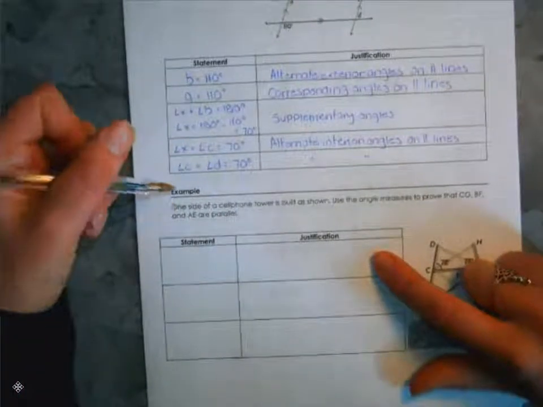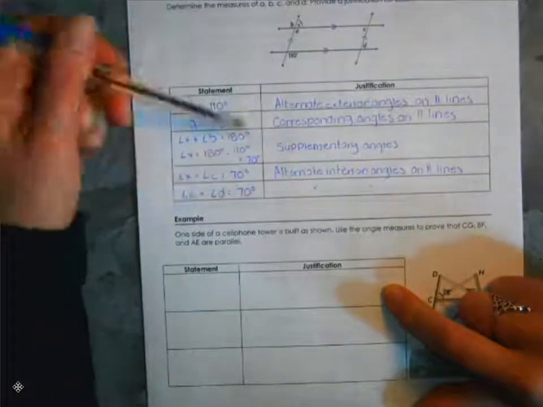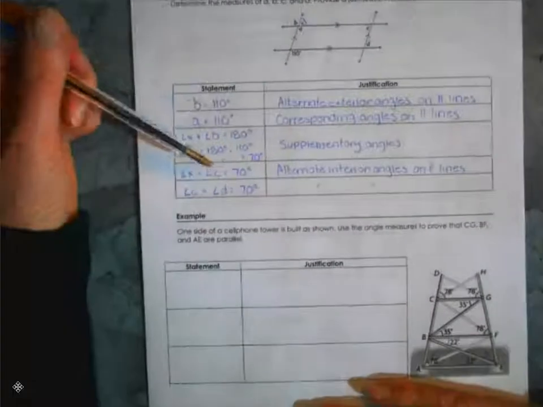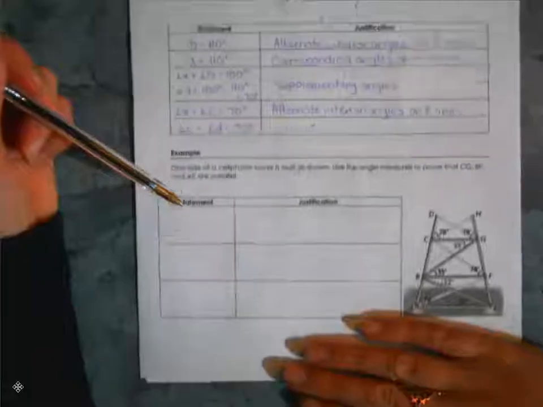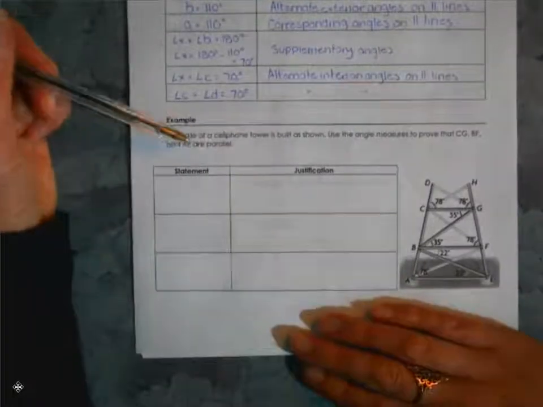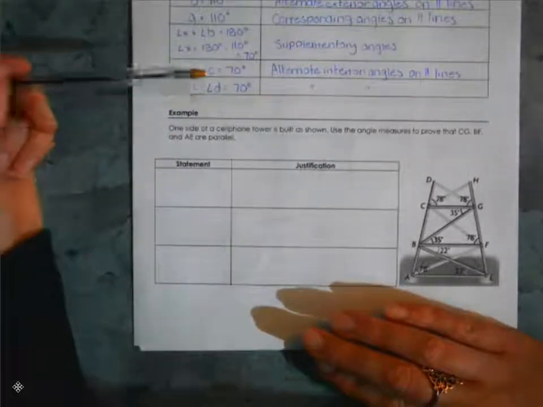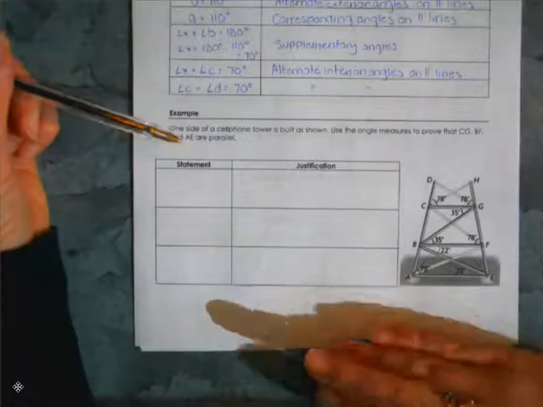Let's try another example here. So with this one, it was looking for angle measurements. So you're going to encounter regularly two different types: ones where you're looking for the different measures, or ones where you're trying to prove something, like, for example, that lines are parallel is a pretty common one. So in this one, it's asking you, one side of a cell phone tower is built as shown. Use the angle measures to prove that CG, so this line here, BF, and AE are parallel.